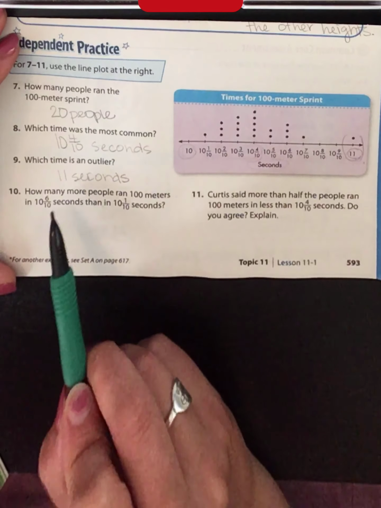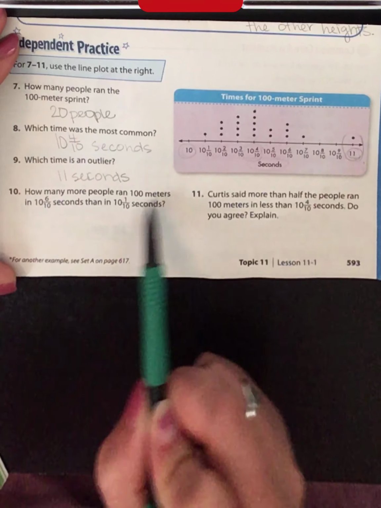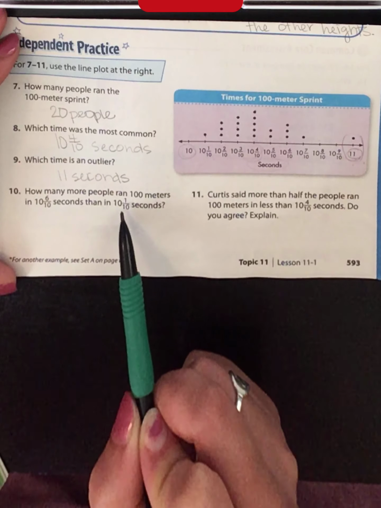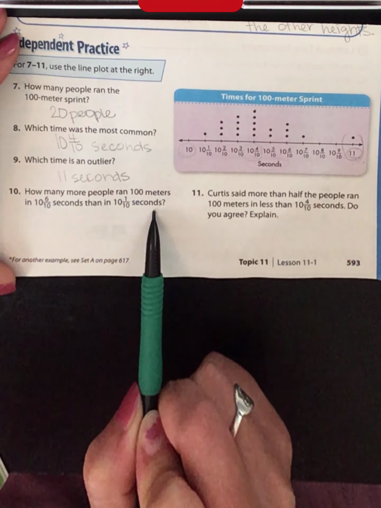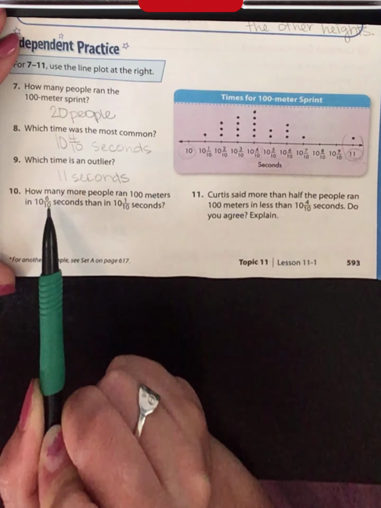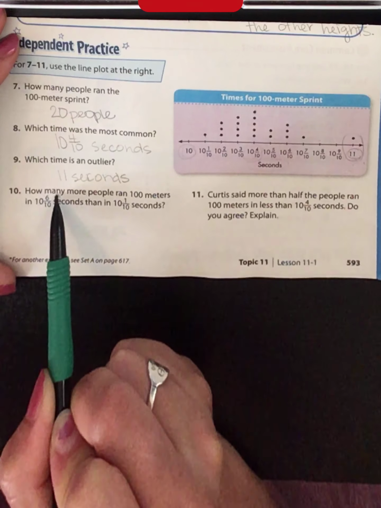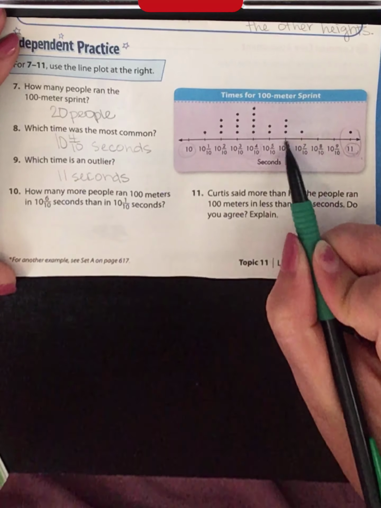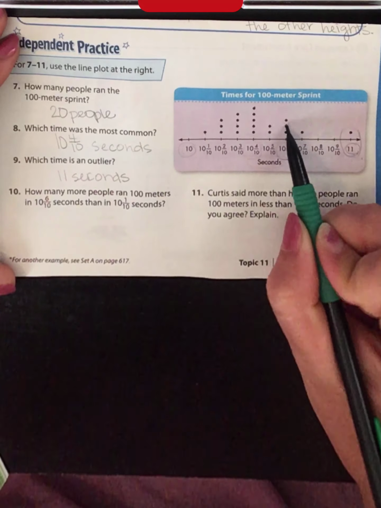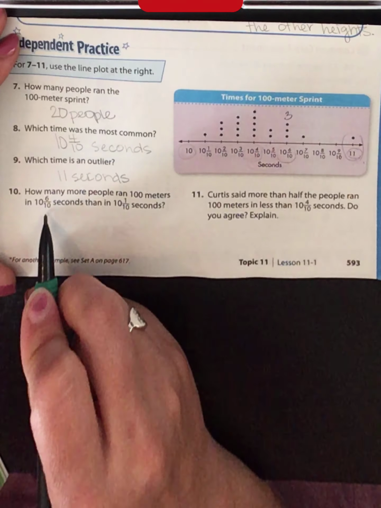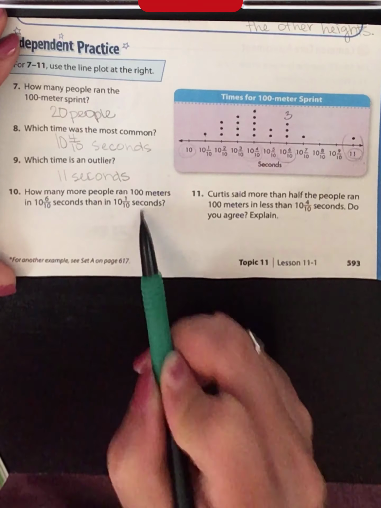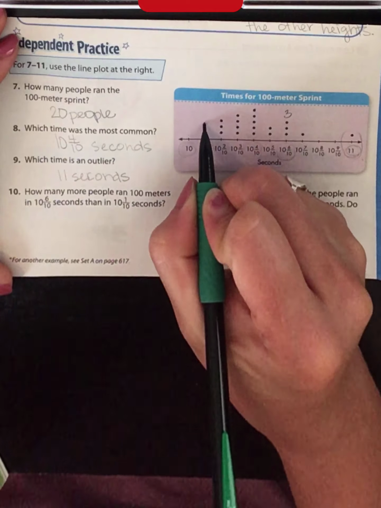Number 10. How many more people ran the 100 meters in 10 and 6/10 seconds than in 10 and 1/10 second? So first, what you're going to do when you have any problem that looks like this, you're going to want to say, okay, well, how many people ran in 10 and 6/10 seconds? So go find 10 and 6/10, 1, 2, 3. You can go ahead and just write a little number up there or bring it down here and write it below the 10 and 6/10. Then in 10 and 1/10 second, well, in 10 and 1/10 second, that's only 1.